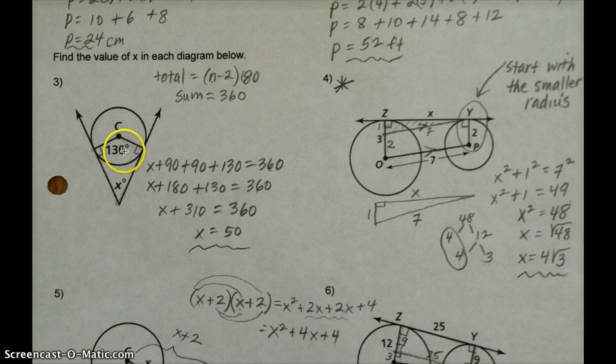We already know that this is 130 degrees. And then these are tangent lines, so that means these are perpendicular. So we have two 90-degree angles. So we have x plus 90 plus 90 plus 130 equals 360. We solve for x and we get 50.